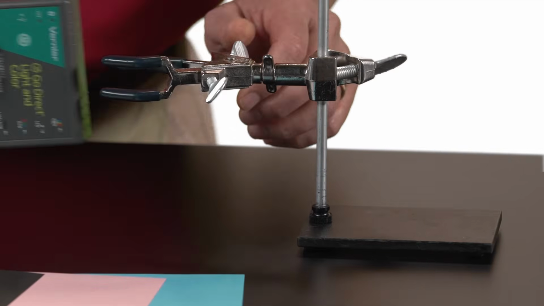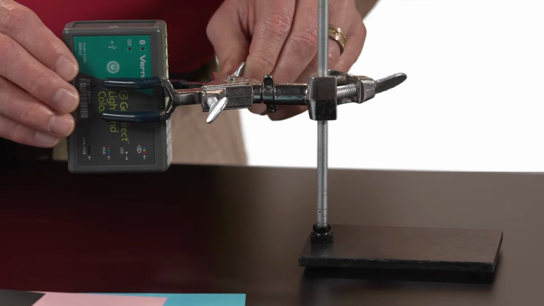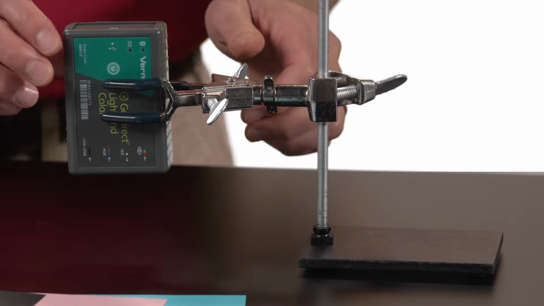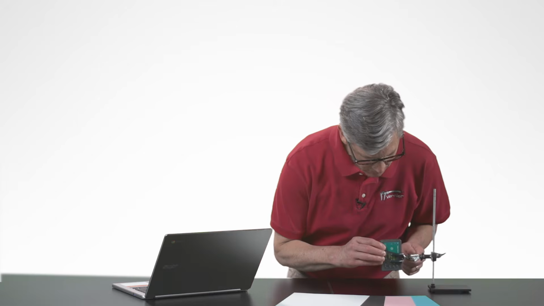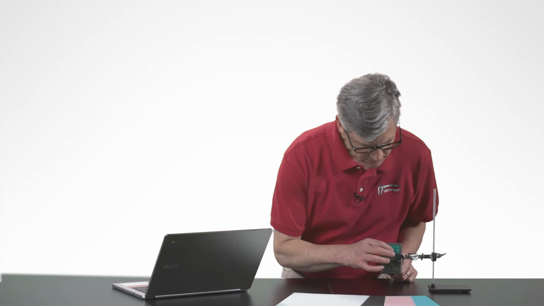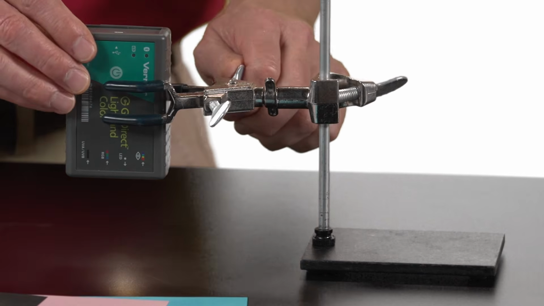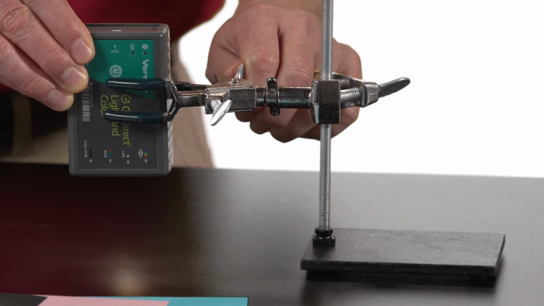Next, I want to set up my equipment according to the experiment criteria. So I'm going to place our sensor in a clamp so that I can orient it above the table, about 2 inches. I might put that up a little bit higher, somewhere between 5 centimeters plus or minus. I'm going to turn on the light by pressing on the power button. And I want this oriented as straight up and down as possible.